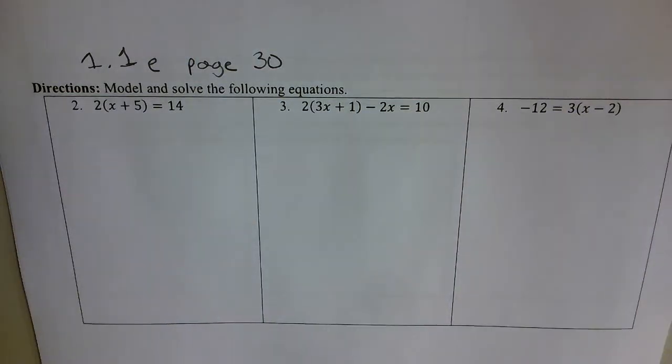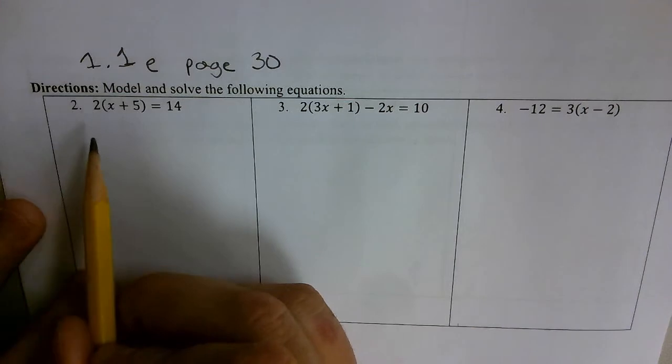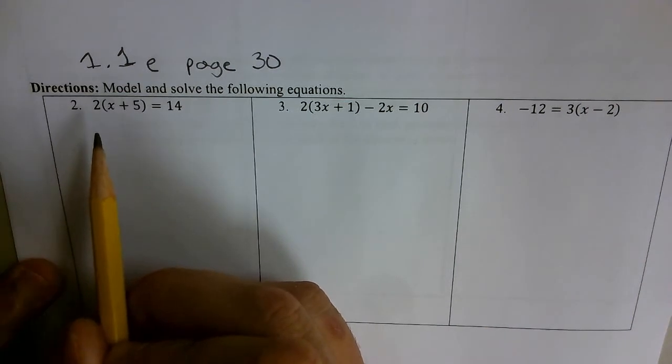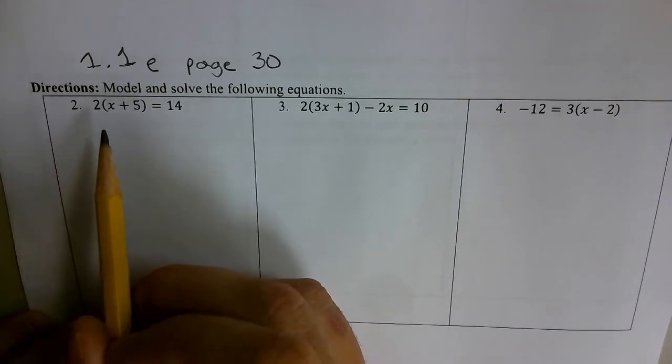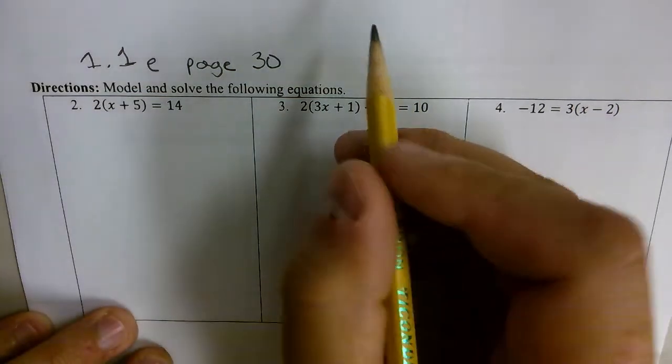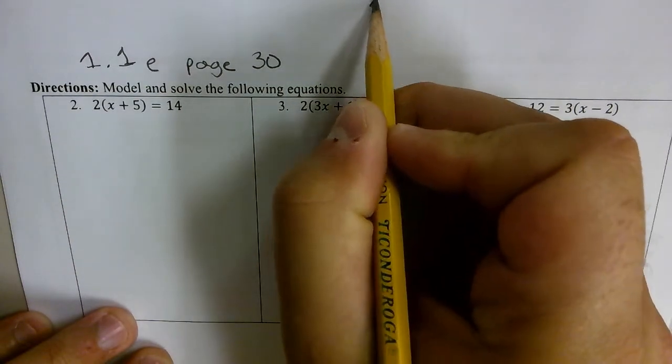Hey guys, today we're doing 1.1e. We'll be on page 30. We'll start with number 2 for our first example. What I want you guys to know is there's 3 steps.